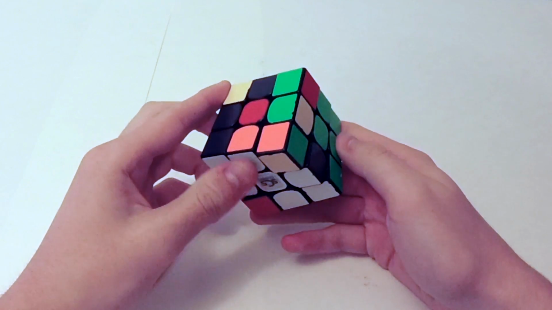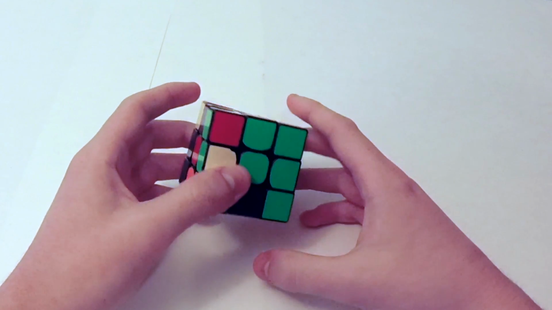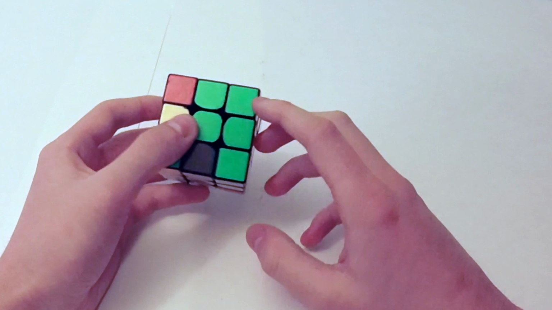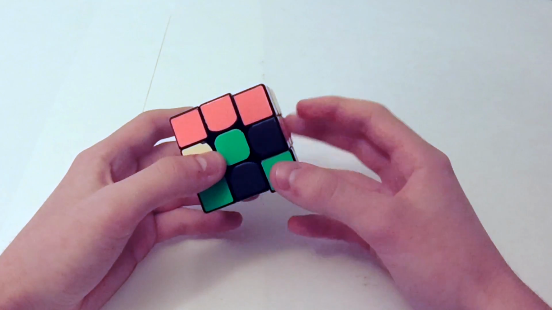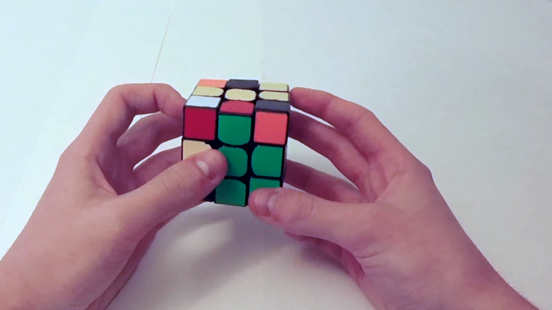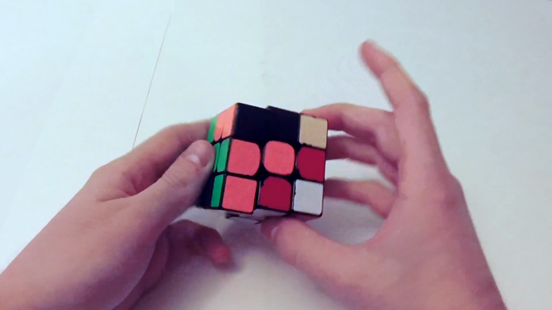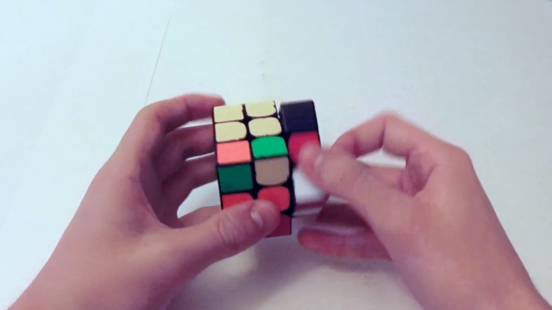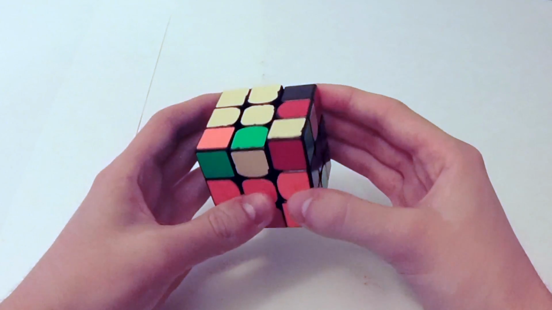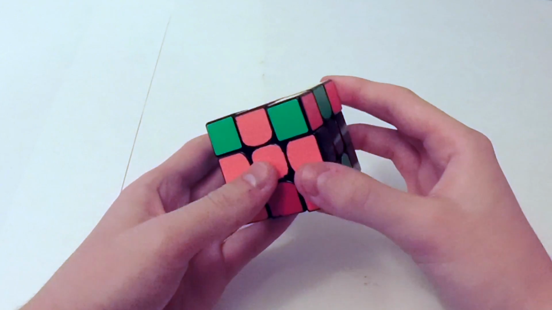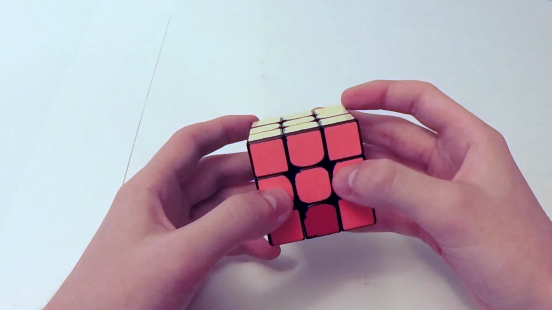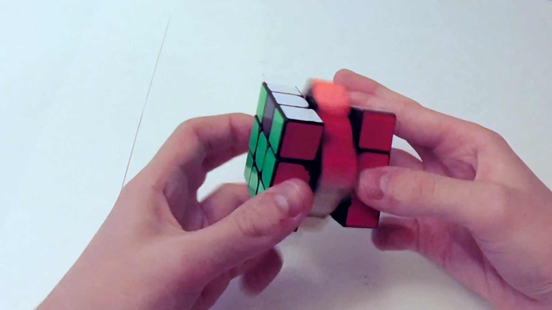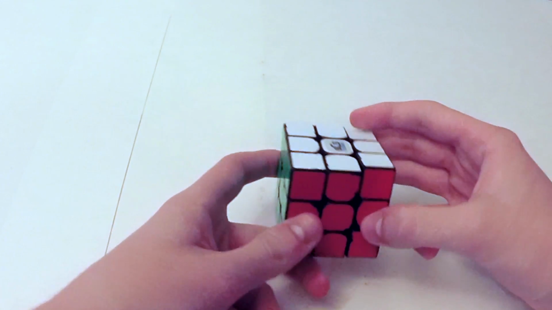And if your cross is off by a D2, the same thing applies. If you have one pair or no pairs already solved, just take out the pair if you need to, adjust, and reinsert the pair. But if you have more than that, then just keep solving like normal. And then once you're at the end, do X2 and then finish off with an H perm.